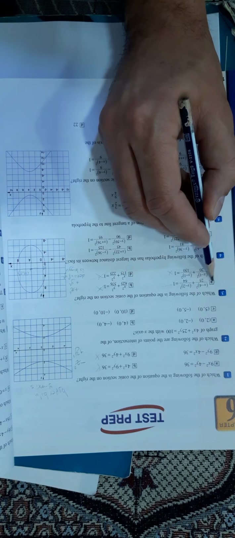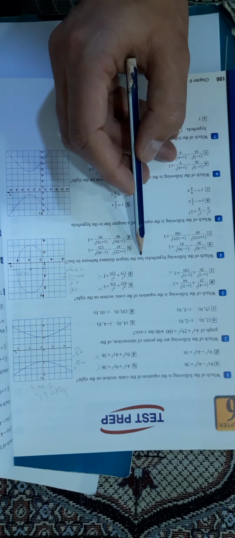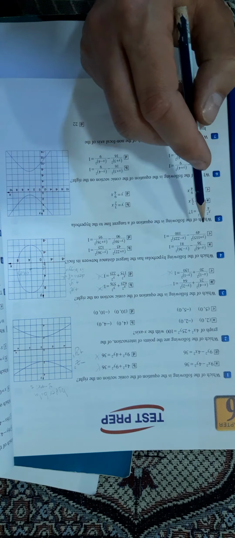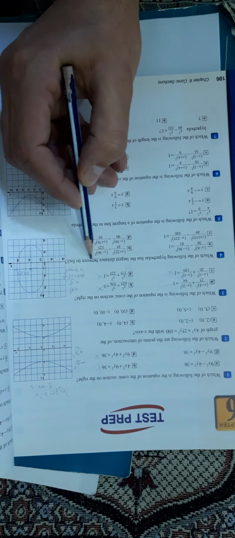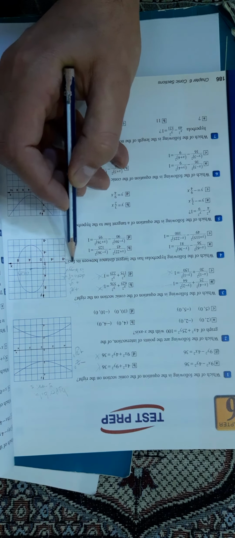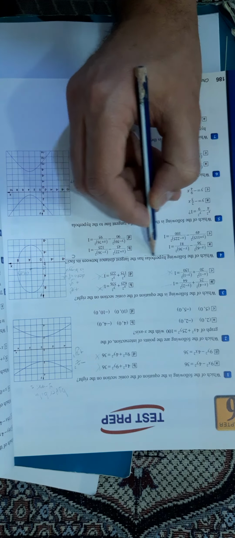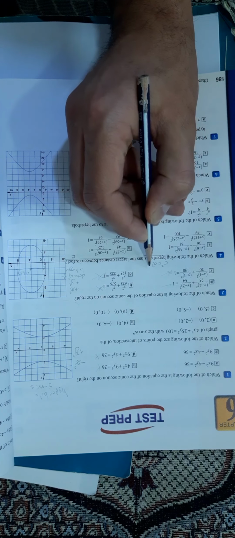Part A is true. Number 4: which of the following hyperbolas has the largest distance between its foci? The largest distance between its foci is related to c. Since it is a hyperbola, c is bigger, and c squared is equal to a squared plus b squared.